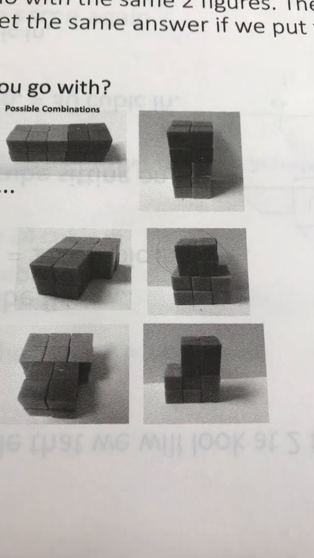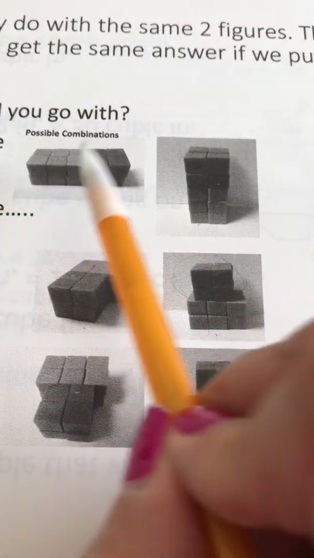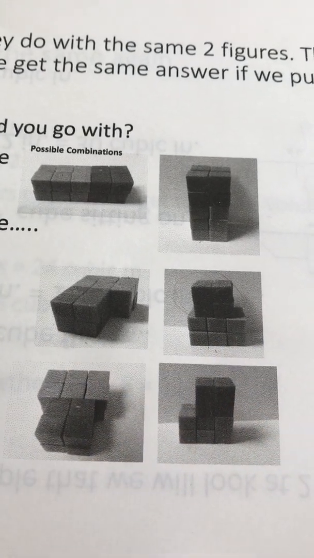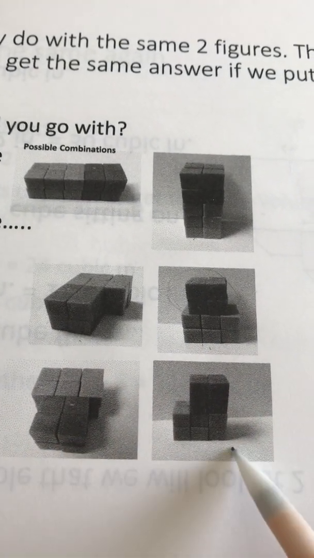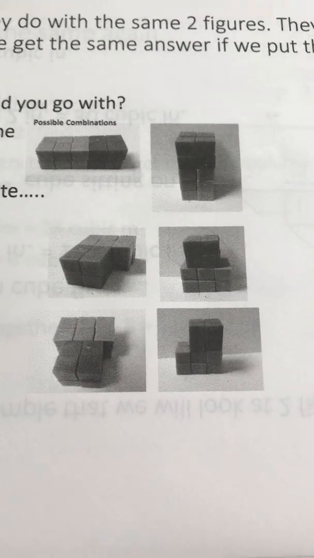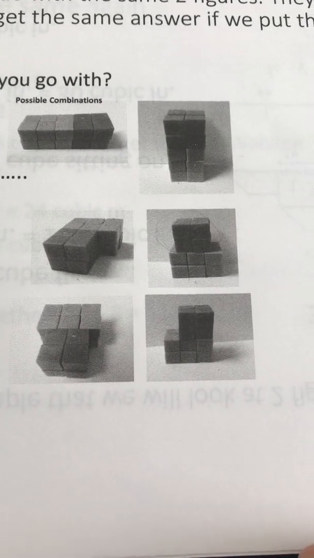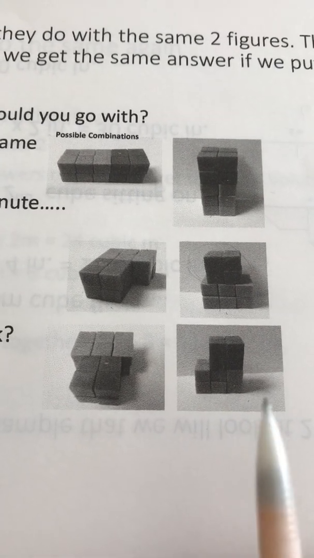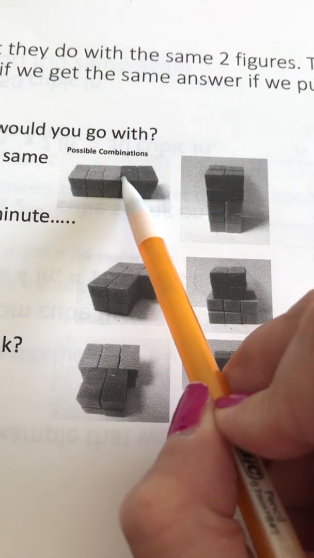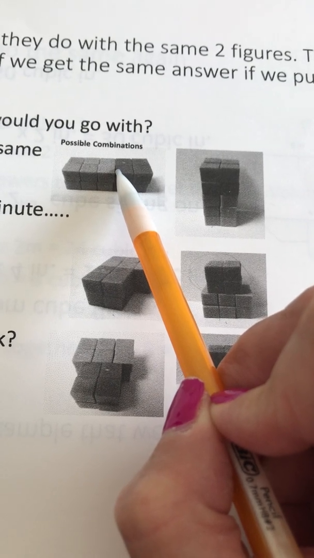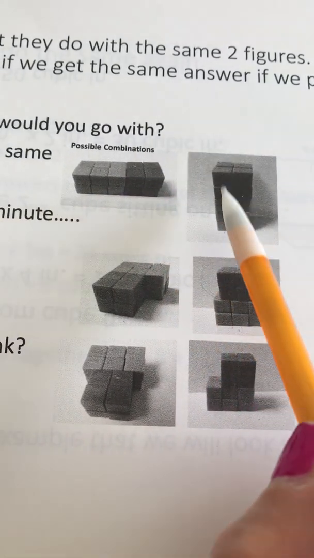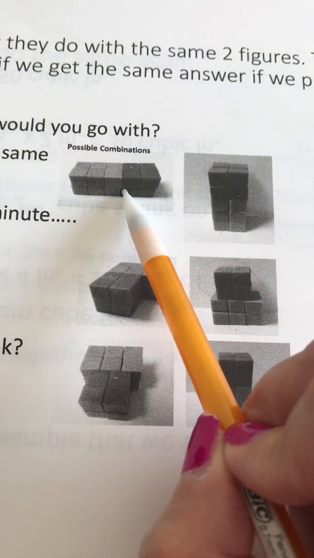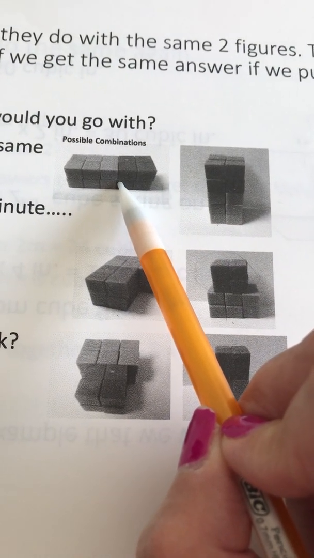What do we know? Will they have the same answer? Will this have the same answer as that one? What do you think your answer should be? If you said yes, you're right. If you're using the same amount of cubes in each of the figures, the total amount will be the same. The volume will be the same.